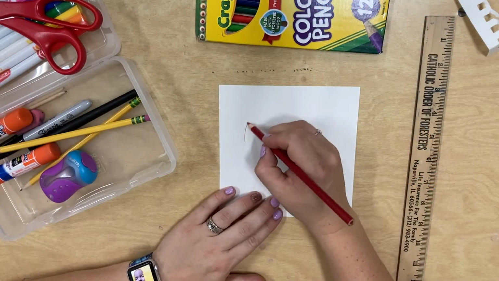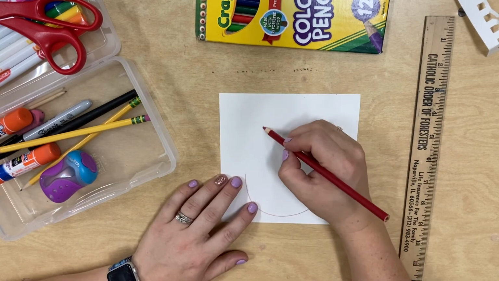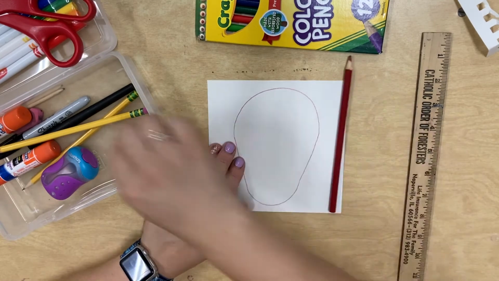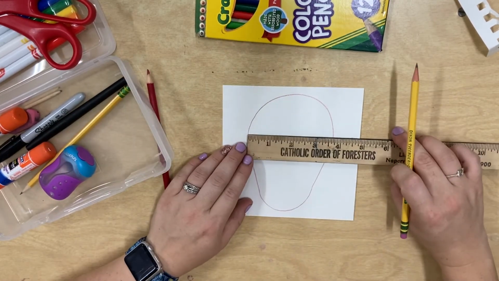Let's start with the basic head shape. We're going to start with a big rainbow, flip it over, make a little rainbow. Connecting those rainbows together will give us the outline of a basic head shape.